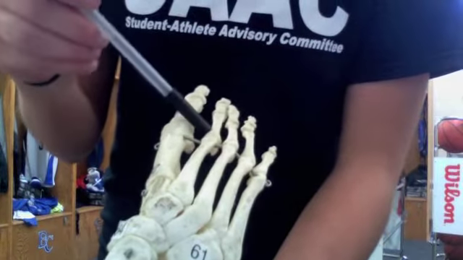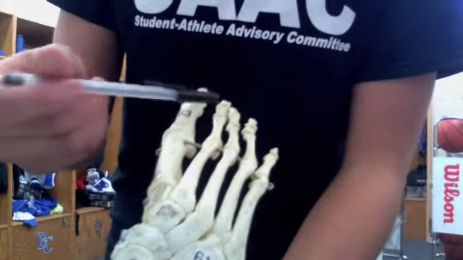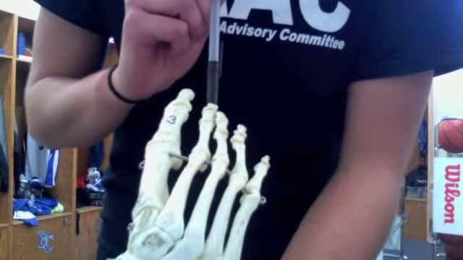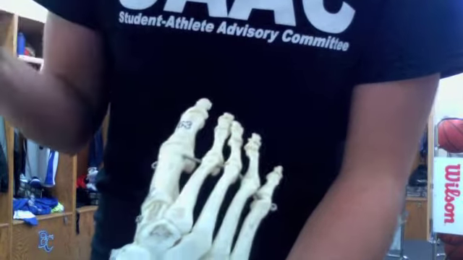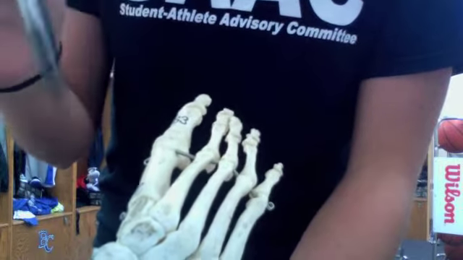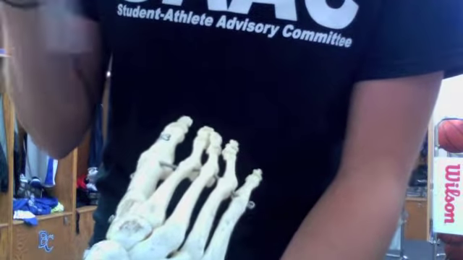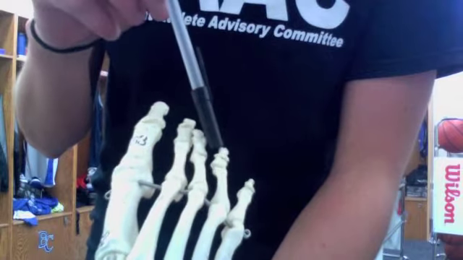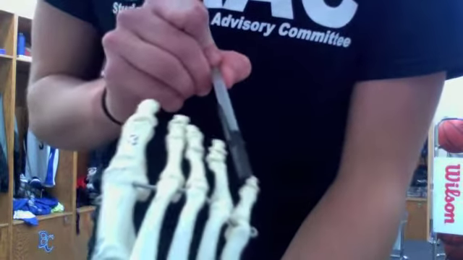This is the proximal phalanx, the middle and distal phalanx of digit number 2. This is the proximal, middle, and distal of digit number 3. This is the proximal, middle, and distal of digit 4, and proximal, middle, and distal of digit number 5.